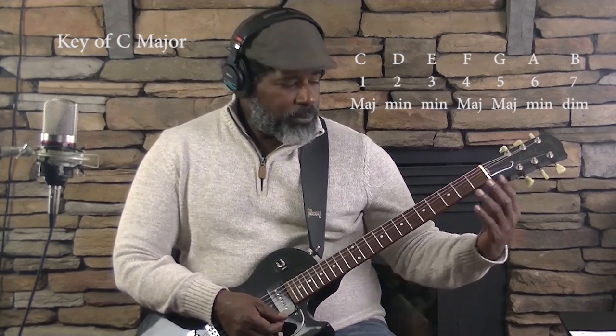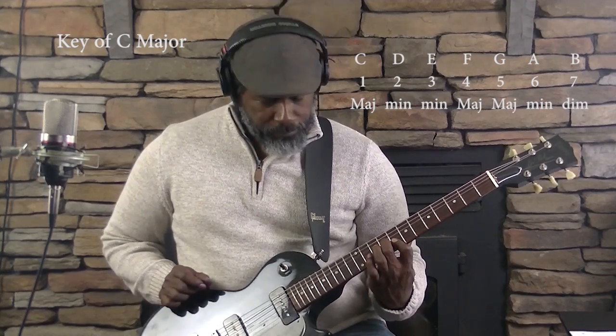And of course, we could play this progression starting with our root note at the 8th fret of the E string. So if I find my C root note at the 8th fret of the E string, and then I apply my major chord fingering, I have my C major chord, my 1 chord.